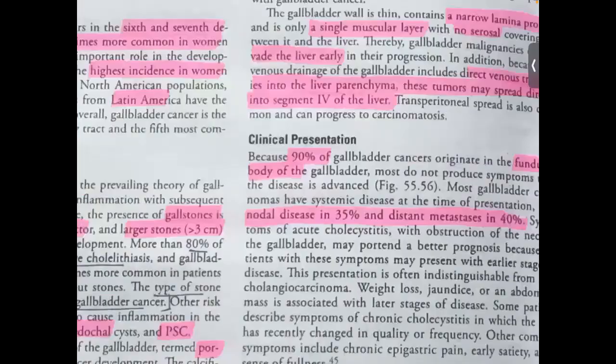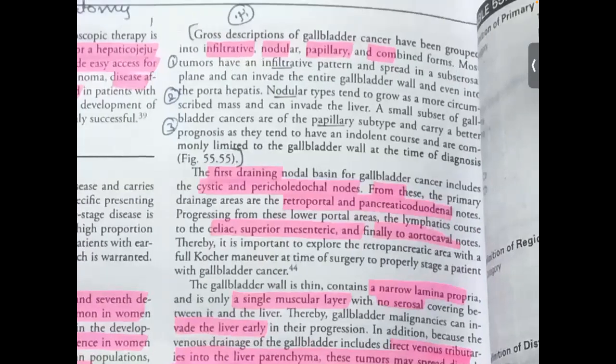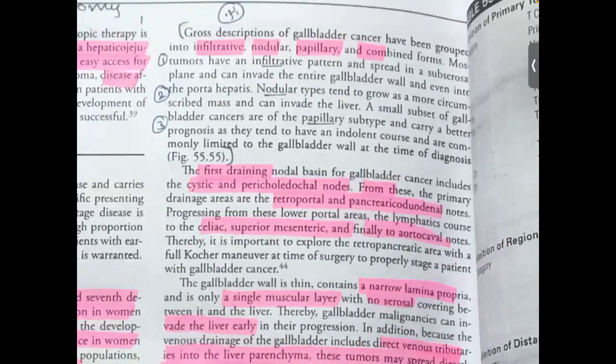Types of gallbladder cancer. The gross types are infiltrative, nodular, papillary, and combined forms. The most common is the infiltrative pattern, and it spreads in a subserosal plane. That is very important. This entire paragraph is important. Infiltrative is the most common type. It spreads in the subserosal plane. It can invade the entire gallbladder wall and even the porta hepatis.